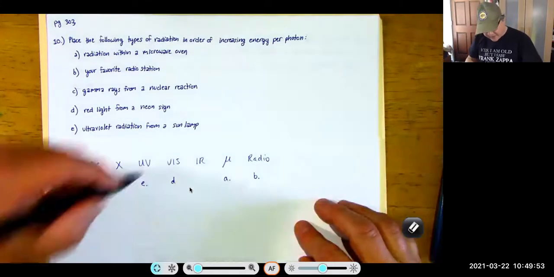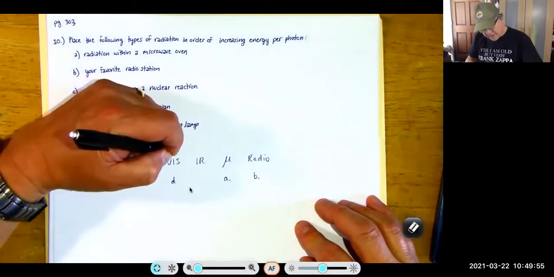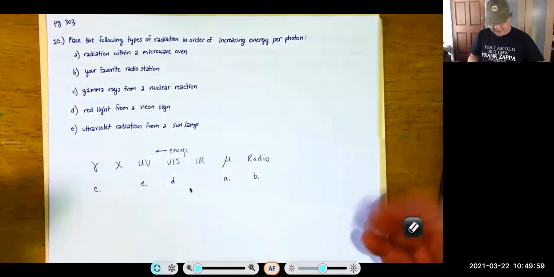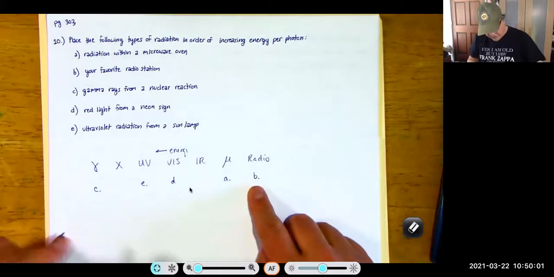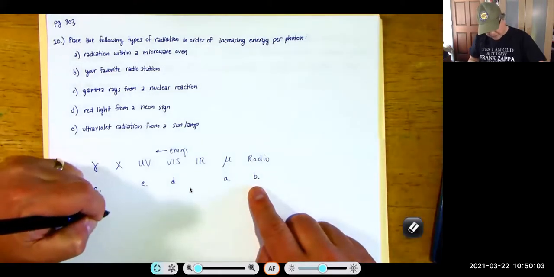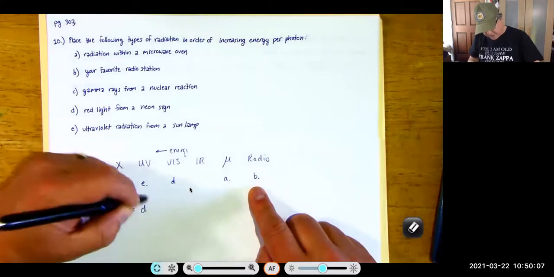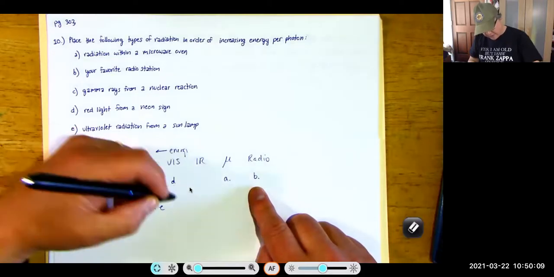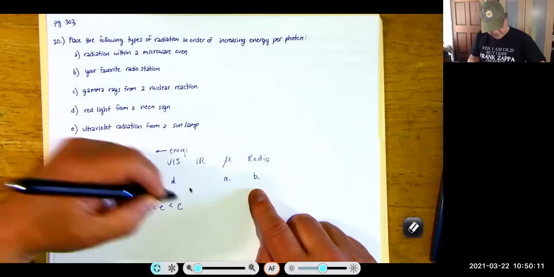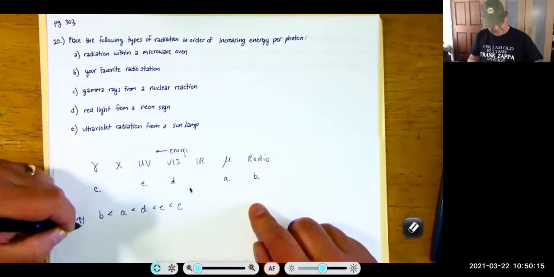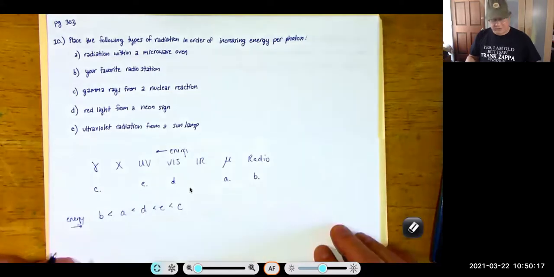Now this is actually backwards. So if we want to put them in increasing energy, we start at the low energy, which is B, is lower in energy than A, which is lower energy than D, lower energy than E, and lower energy than C. So this is energy. And there's your answer.